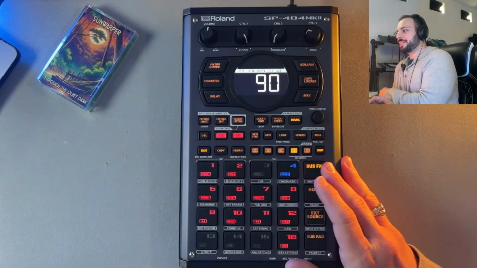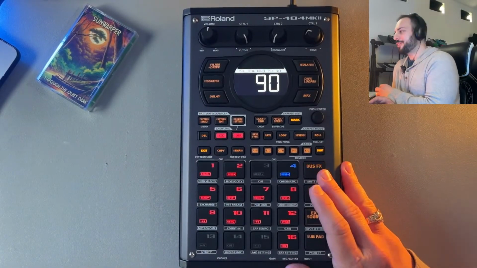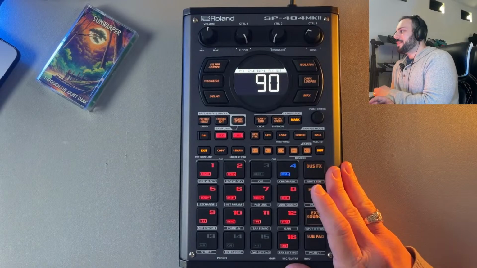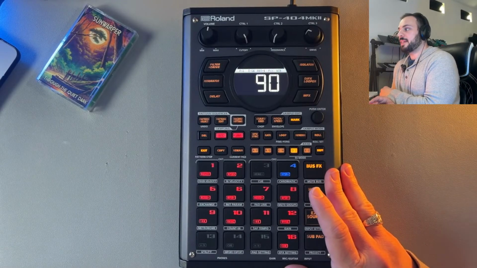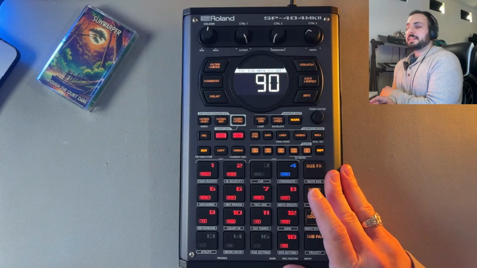Let me go to the chat real quick because it's been buzzing about rumors of a Mark III. So Romp of Otter says, I've been looking into getting one of these. I saw they dropped in price a bit today. I rarely see Roland stuff on sale. Do you think they might be releasing a Mark III soon, or would it be safe to buy?